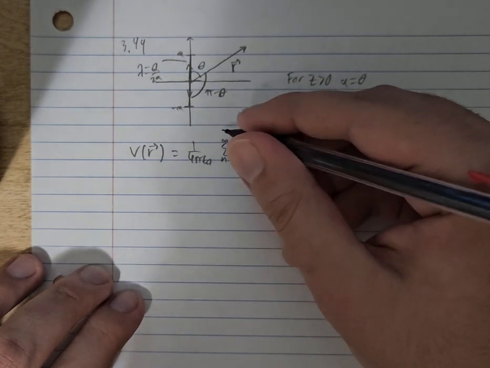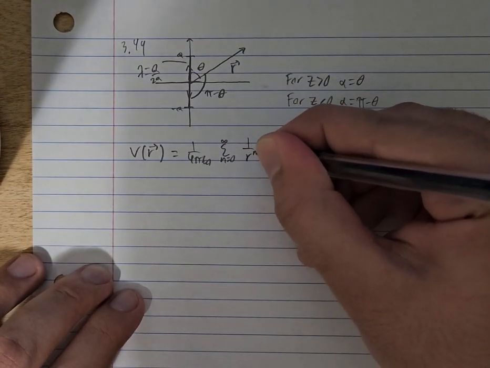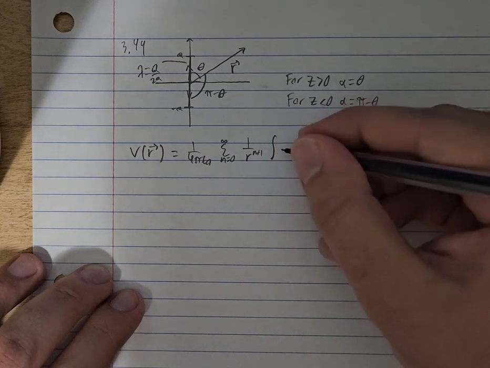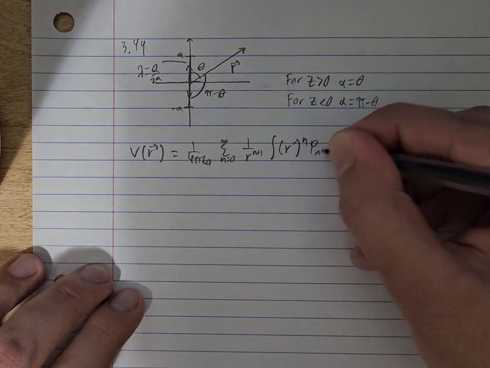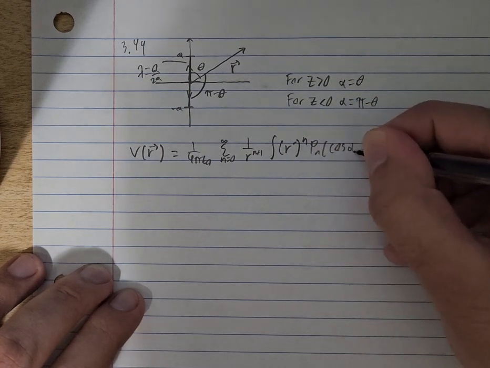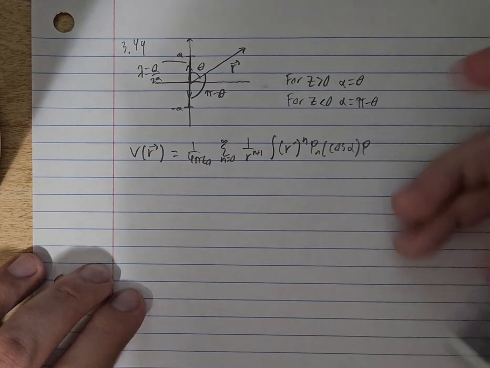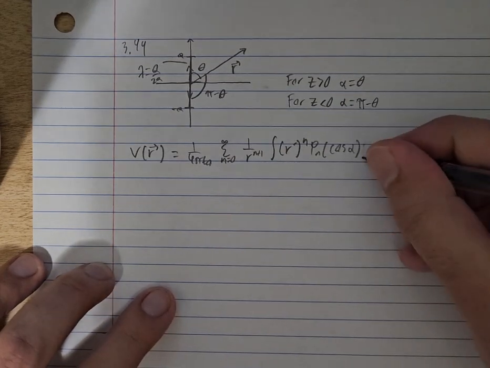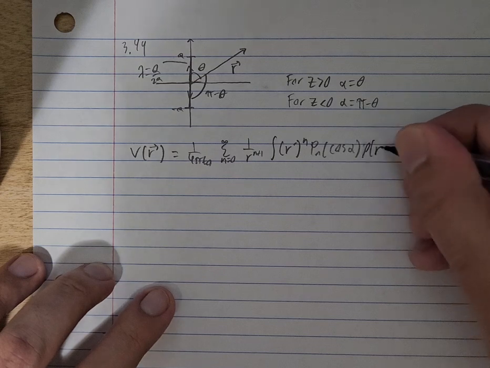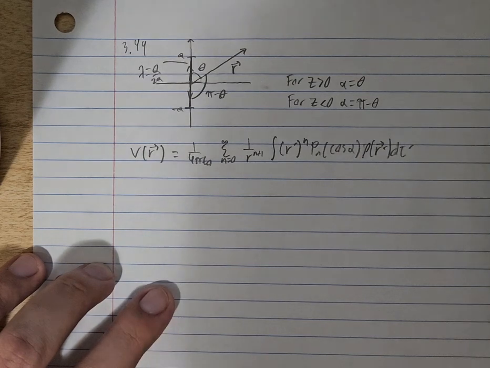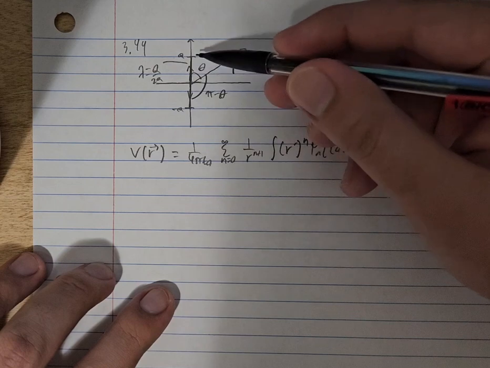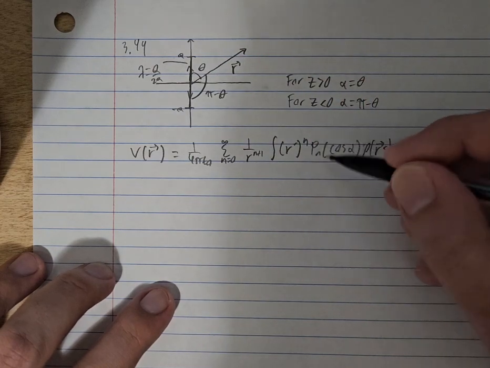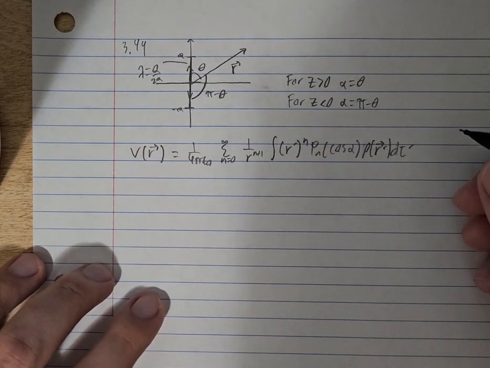The sum from n equals 0 to infinity, 1 over R^(n+1), integrating R prime to the n, Pn cosine alpha, times rho of R prime d tau prime. These prime vectors are coming from our source, and this is a Legendre polynomial for the cosine of alpha.